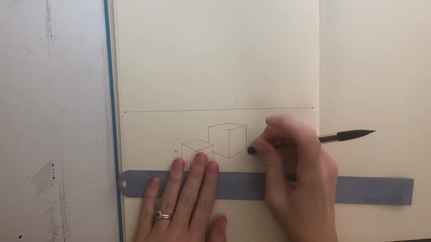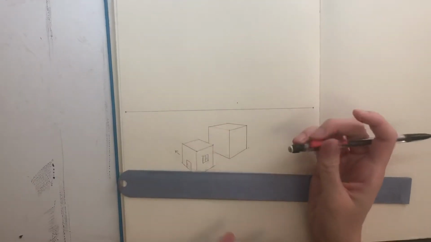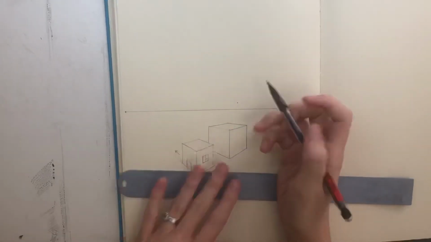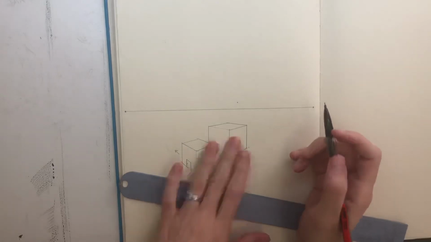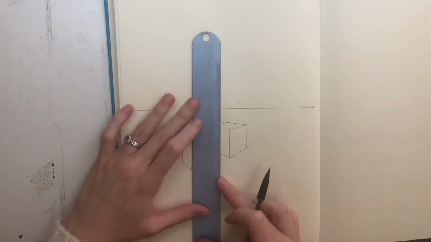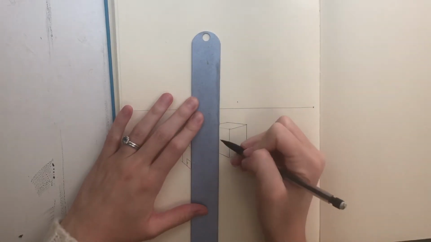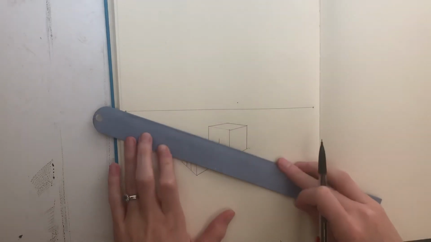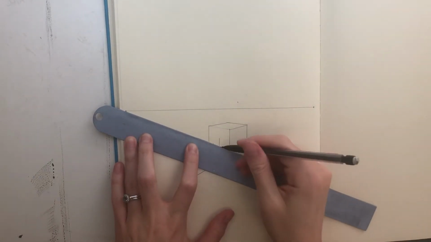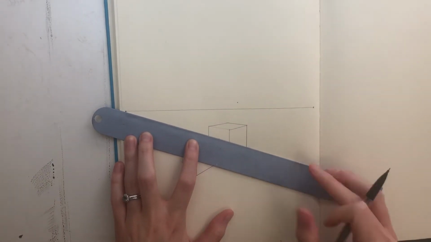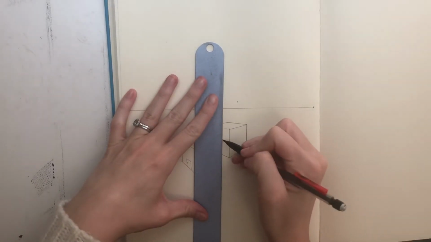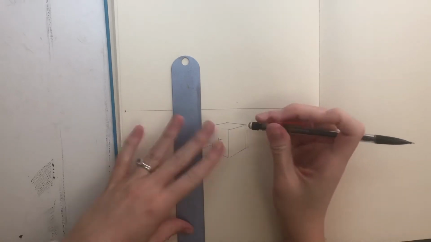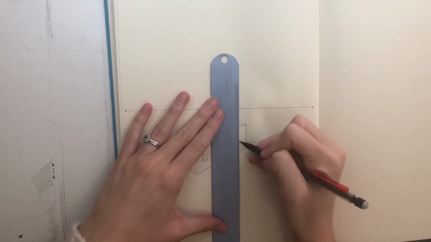Now notice, because I'm keeping them in the same scene, I'm allowing the buildings to interact with each other, I have this overlap happening right here. Okay, another window, another door. That'll be my window. Do the door over here.